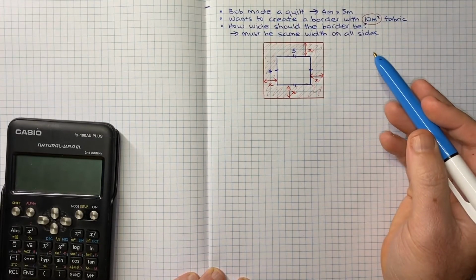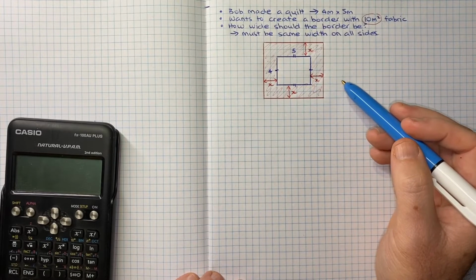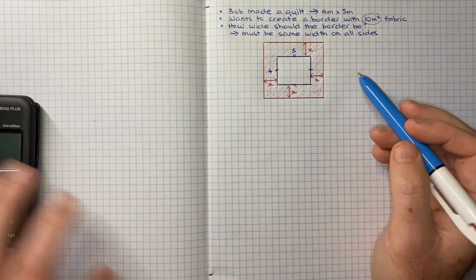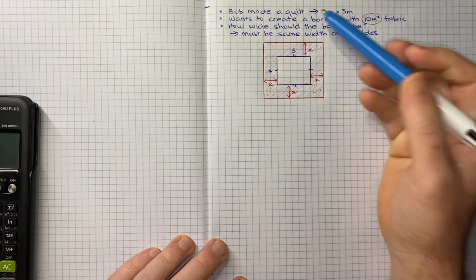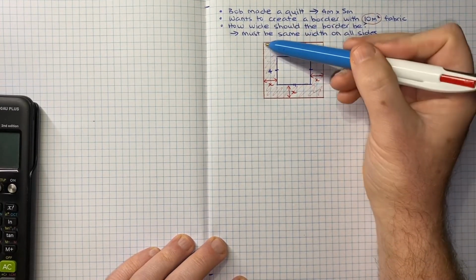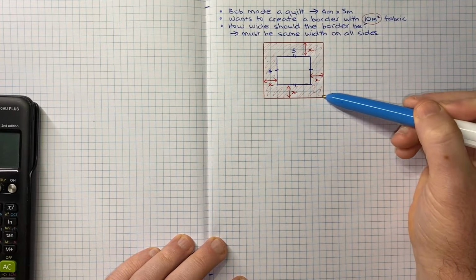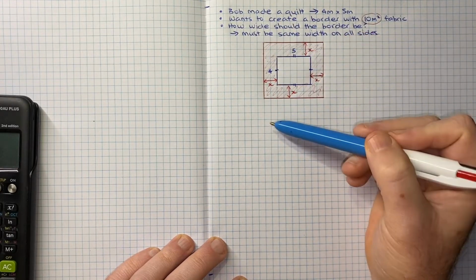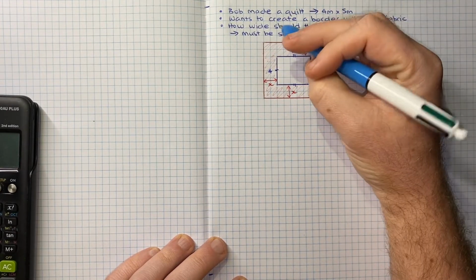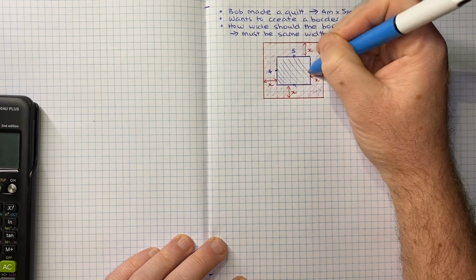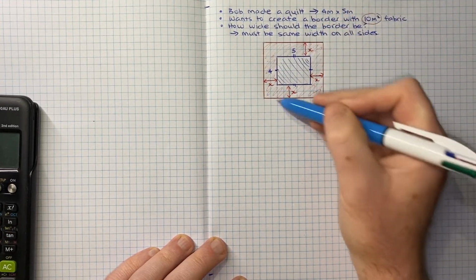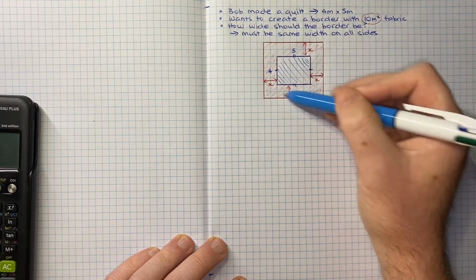And at this point, it's probably helpful to note that visually, if we were to take the area of this outside rectangle, this red rectangle, and subtract the area of this blue rectangle here, then what we would be left with would be simply the border.